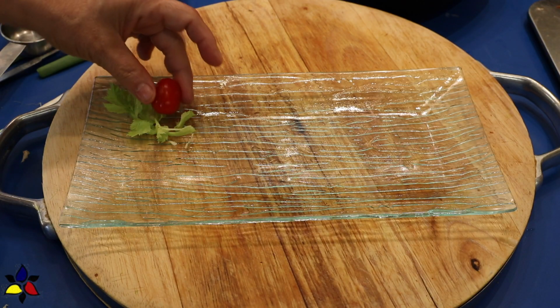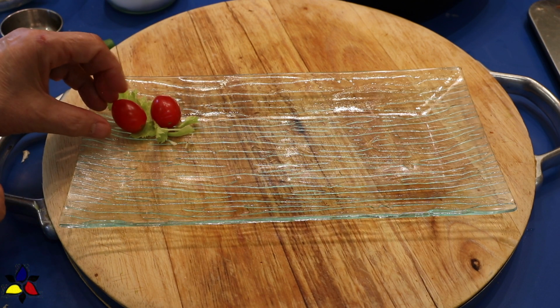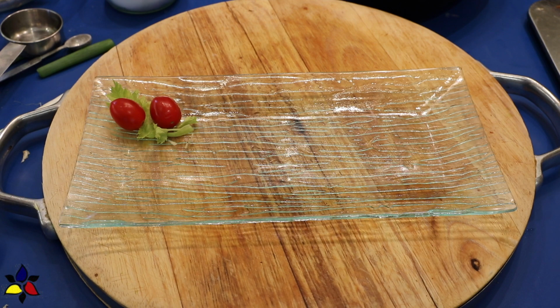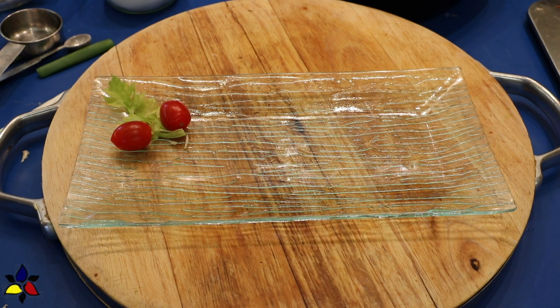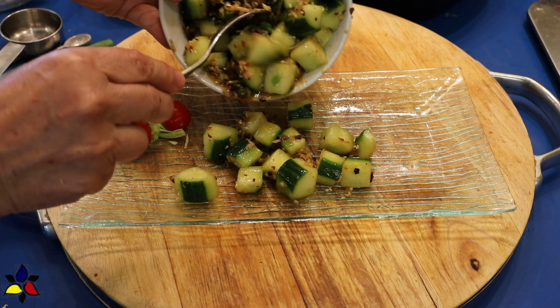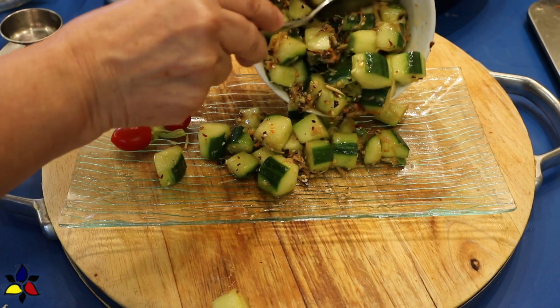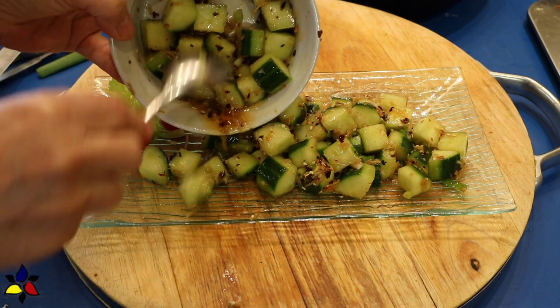Because I like to serve and present my food nicely for my family, I'm going to transfer the salad onto a serving platter, and I'm going to garnish this platter. I'm going to take a few pieces of celery leaf, or you can use basil or whatever leafy thing you have that's small and green, and a couple cherry tomatoes.